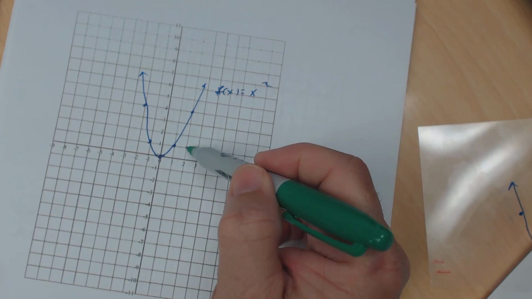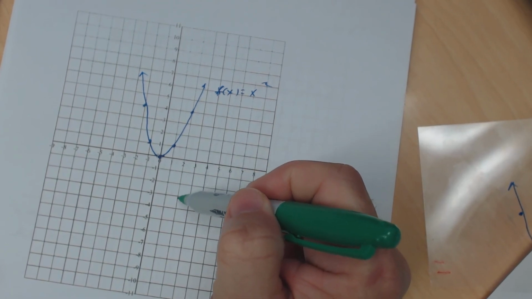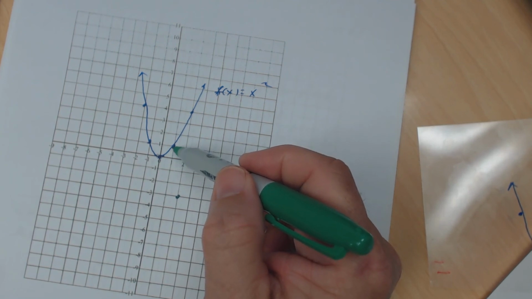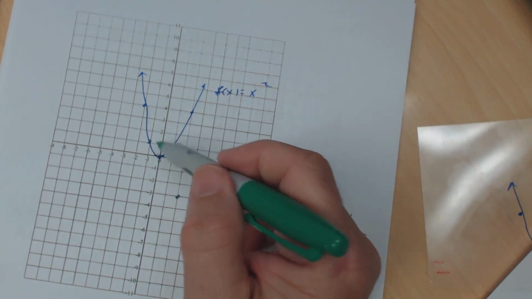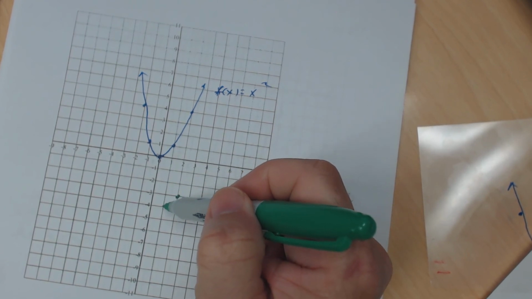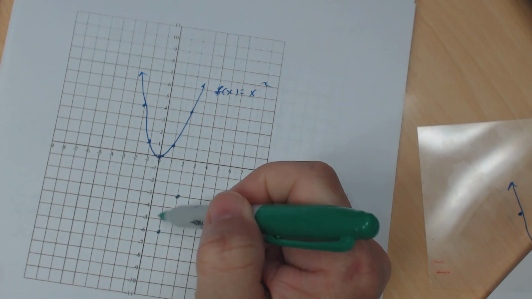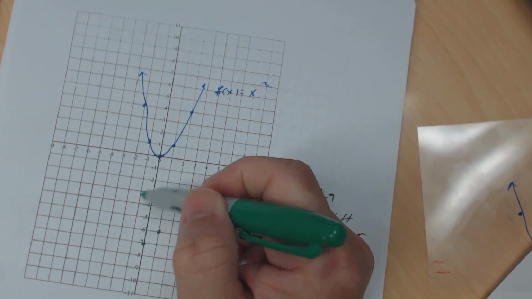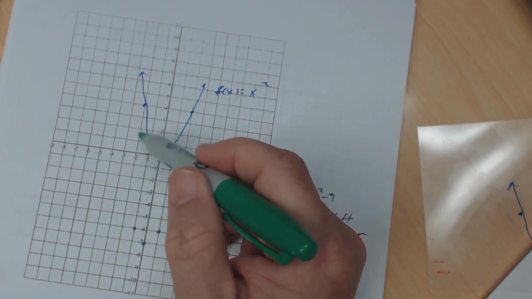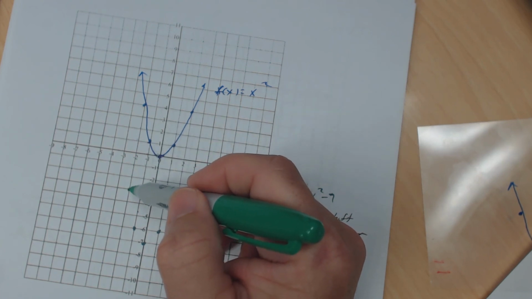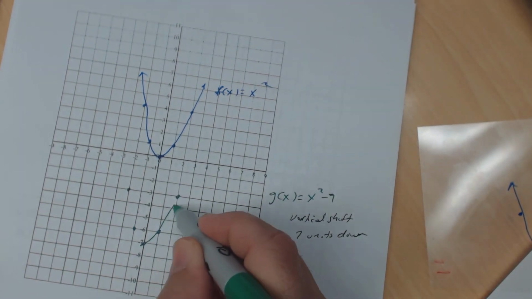1, 2, 3, 4, 5, 6, 7. Do that with the other points too. You have 5 points that you know of. Count 7 down for each one. And then all you do is connect them like this, and you're done.